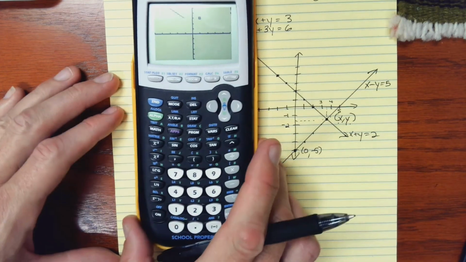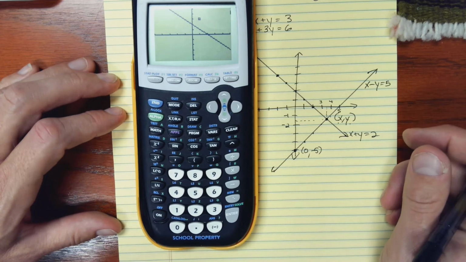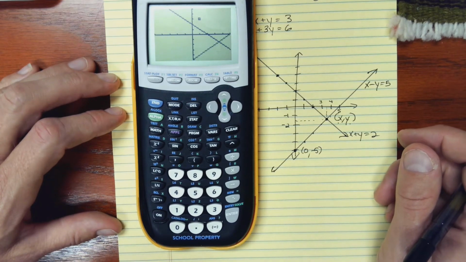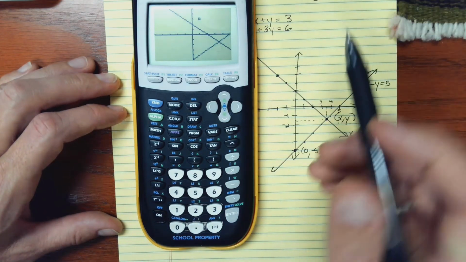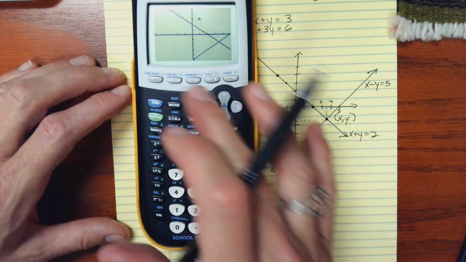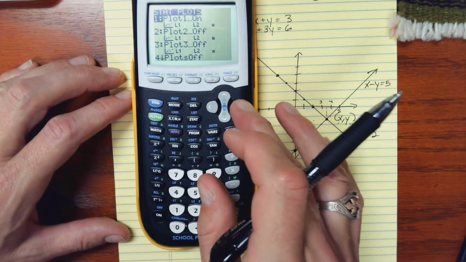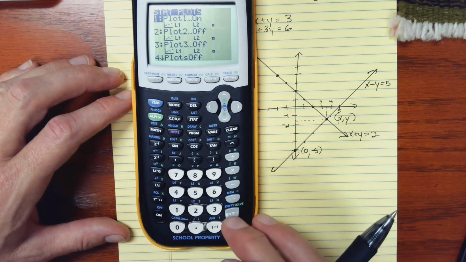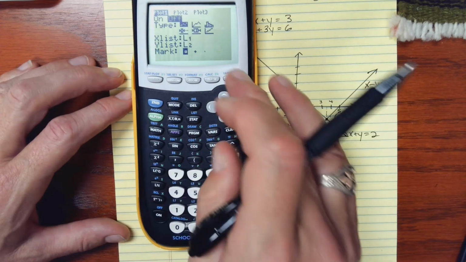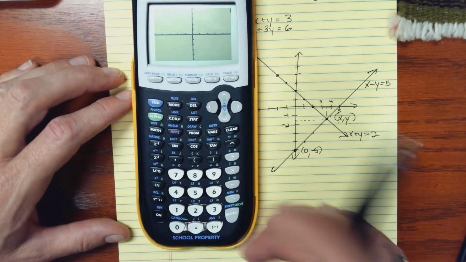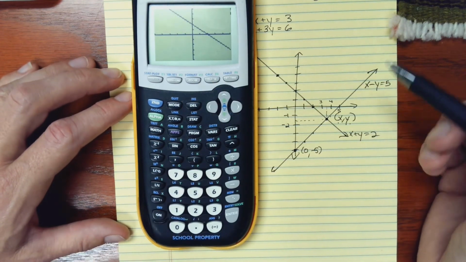Let's do this again. And we're seeing something very similar. Now I have an extra dot here, and that is because I have another option turned on. Let me just take care of that. So I'm going to go back to my graph, and now we should just see our two lines.